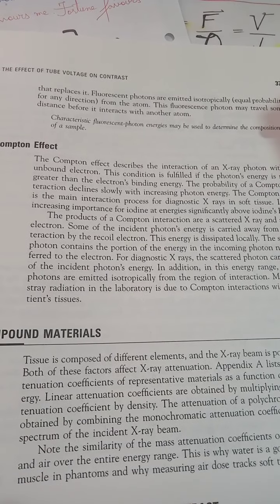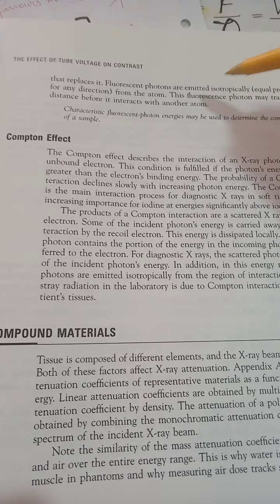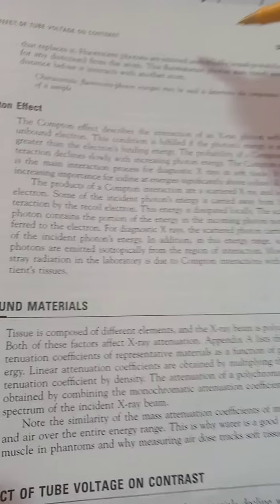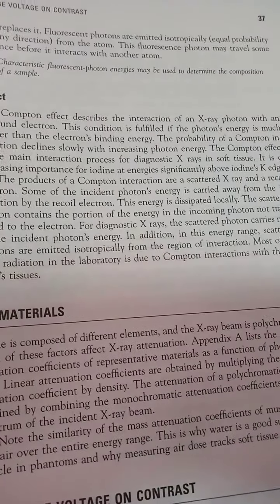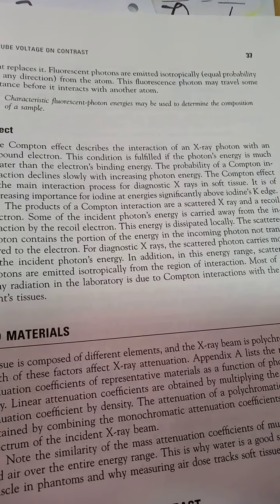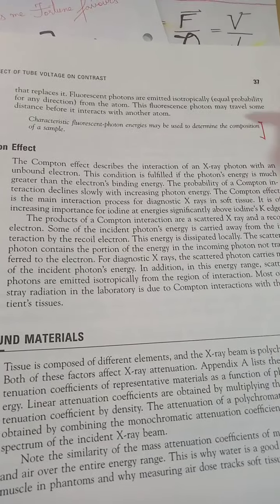The fluorescent photons may travel some distance before they interact with another atom. So the level of interaction is very high. They're quite active in their interaction, and characteristic fluorescent photon energies may be used to determine the composition of a sample, so they're quite diagnostic as well. More uses than the ejected electron.